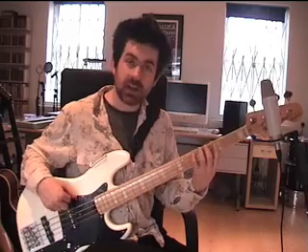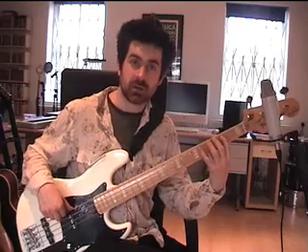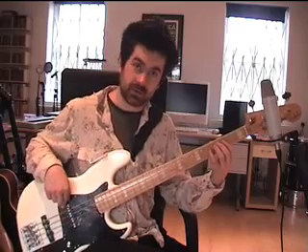Exercise 6 is the opposite of exercise 5. I'm going to use thirds above for the first 2 chords and thirds below for the last 2. So we start with A and the third above, D and the third above, G and the third below, C and the third below.